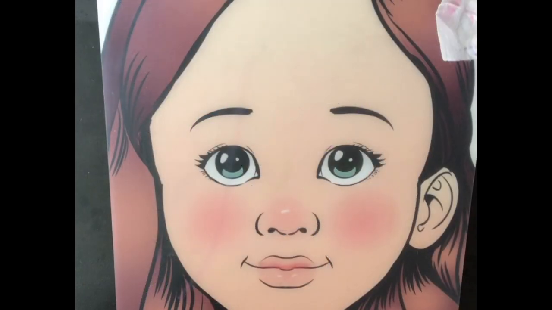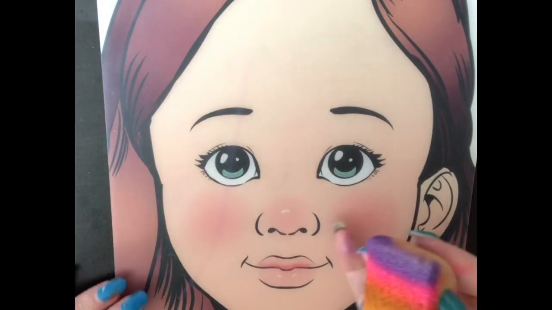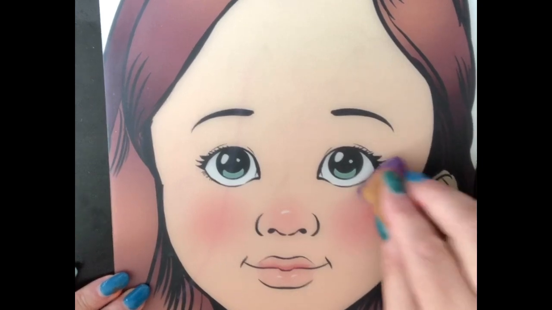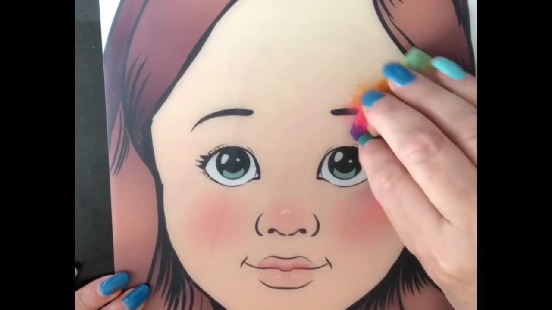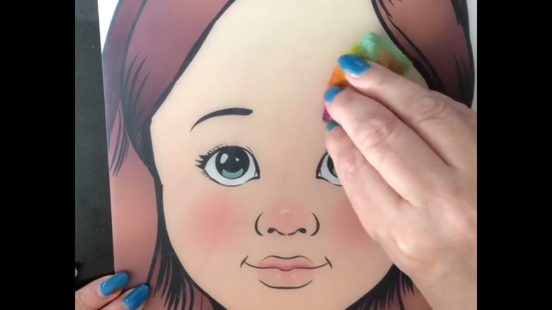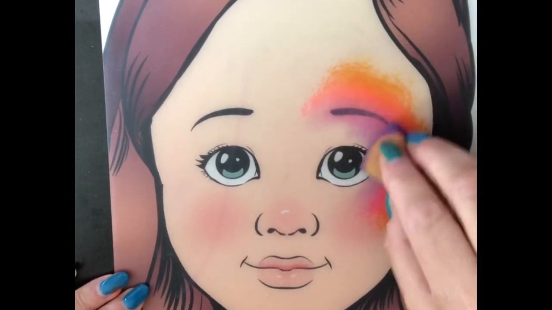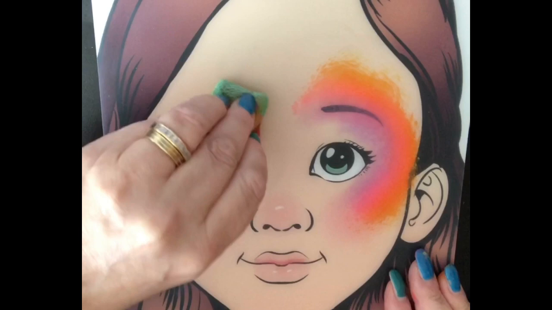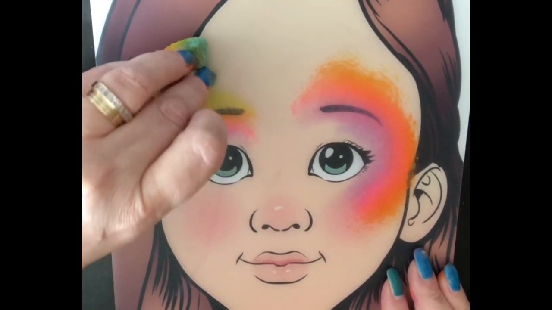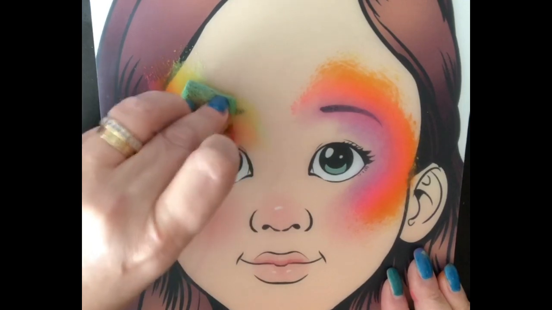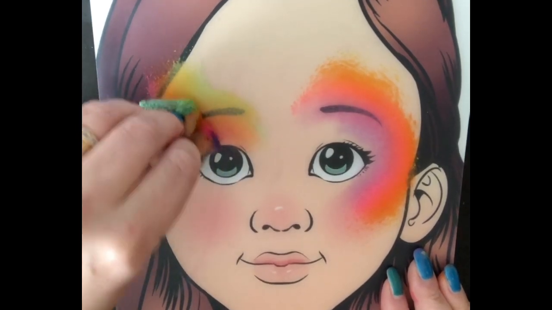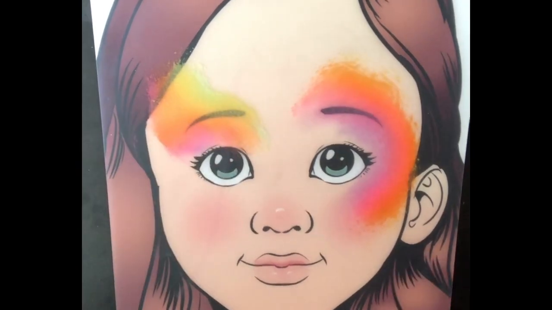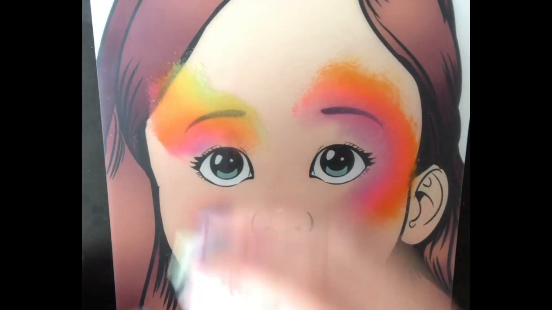So if you are sponging, you basically need to keep the same principles in mind. So you either want to frame the eye, so do something like this, to do a frame around the eye, or something like this, that accentuates the shape of the eye. I'm just going to tidy it off her hair.